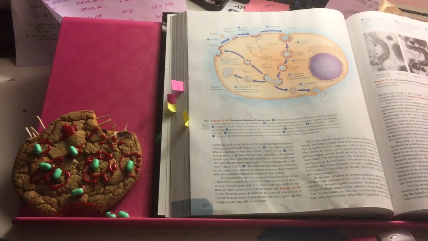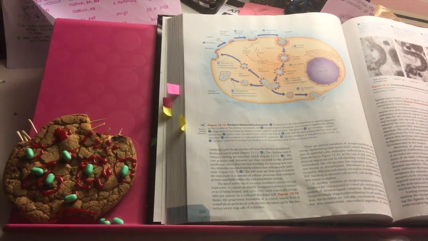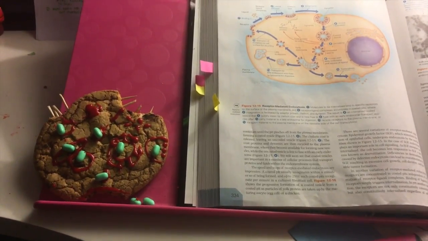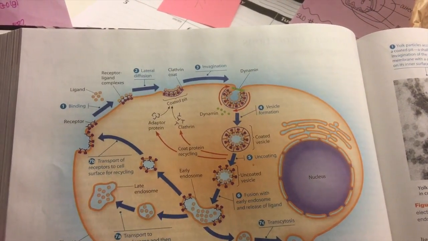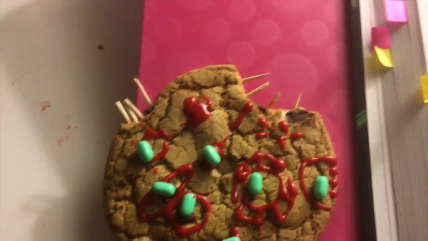Although the cookie model is really oversimplified compared to the one in the textbook, I think it's really important to learn the fundamental ins and outs of a mechanism before you go into the little details, such as the specific coat proteins that are recycled and what the structures look like. Once you're able to get the movements down, then you can start putting in those infinite details.